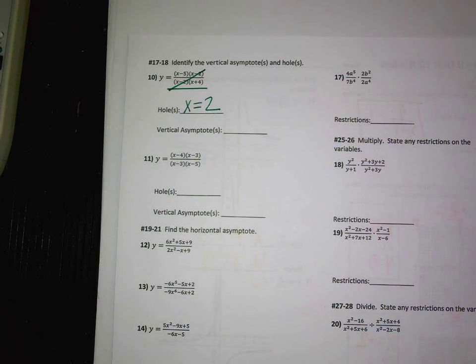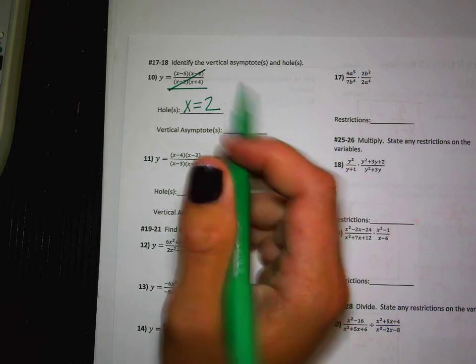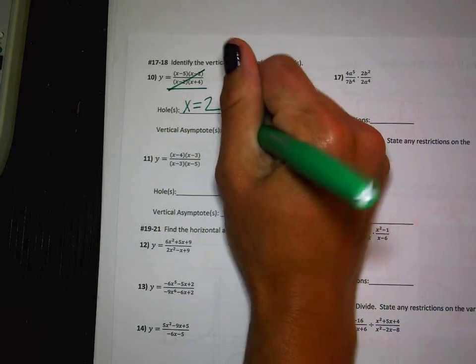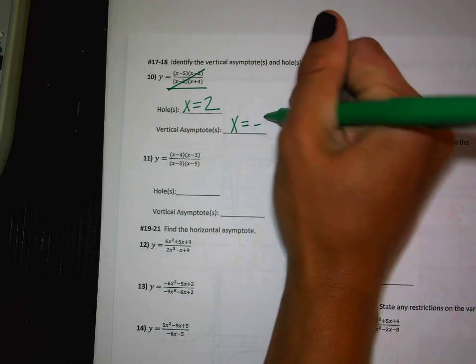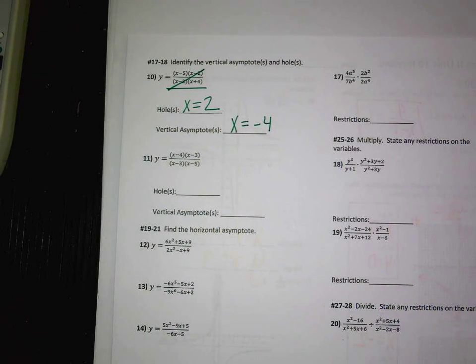And once again, I'm still just looking at the bottom. Is there anything left over on the bottom? The 4. So that's where your asymptote will be, and it's going to be at x equals -4. I always change it to negative, but you can just put -4, because you're still setting it equal to 0.